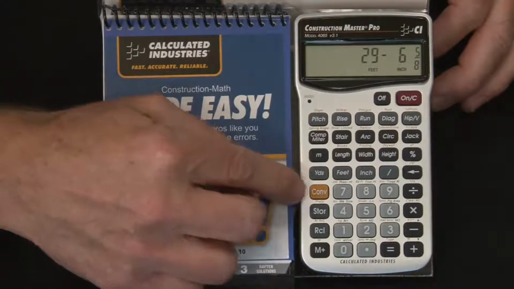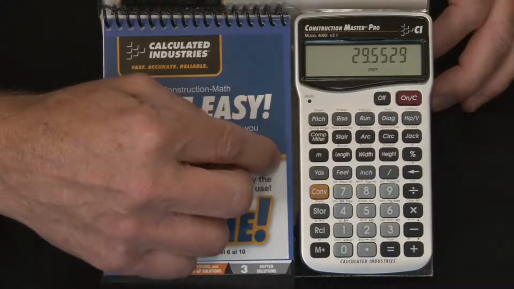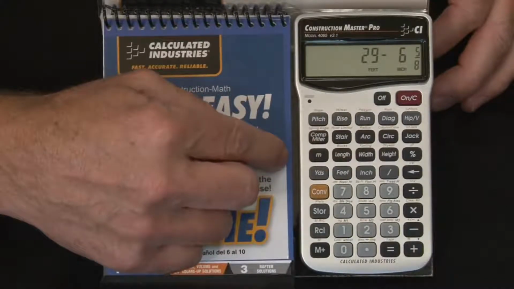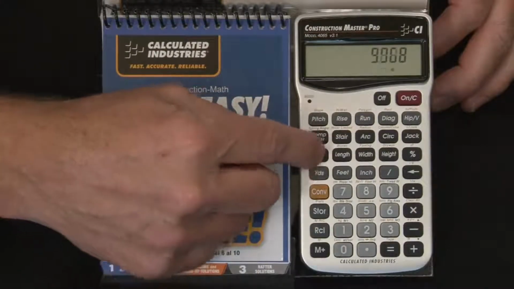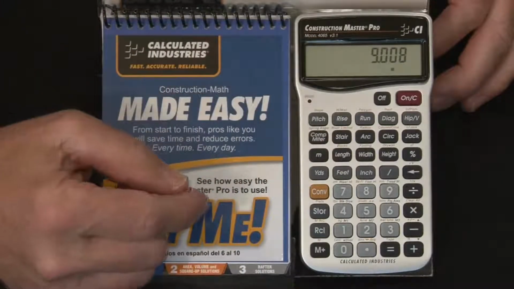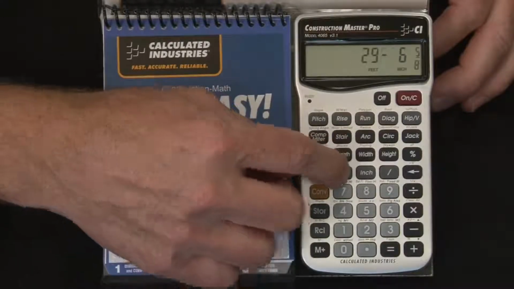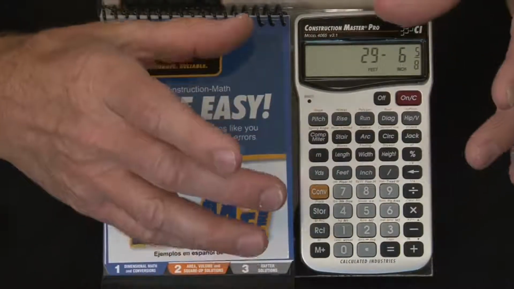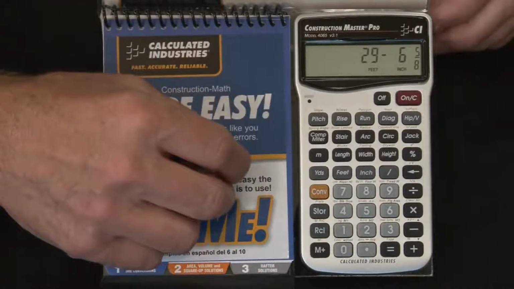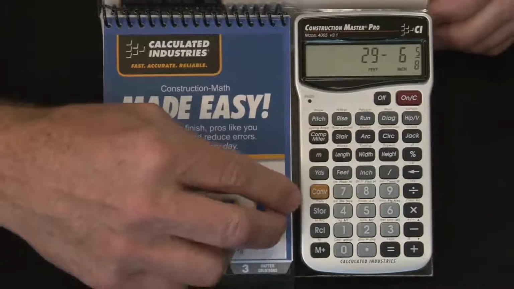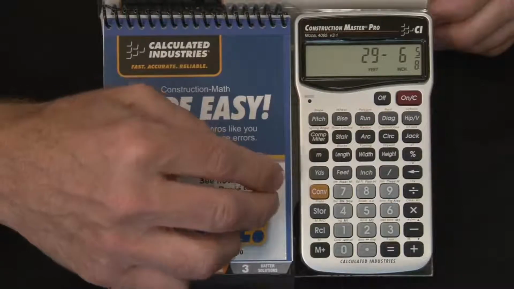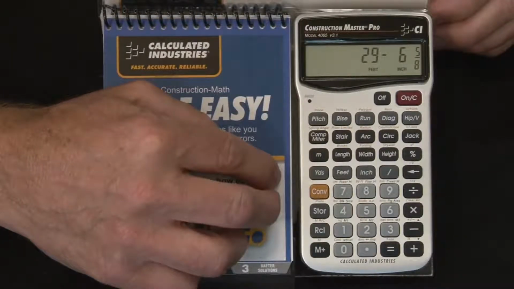If you'd like another format, hit convert feet. There it is in tenths and hundredths. Back to feet-inch fractions. You have inches and fractions, inches and tenths, yards, meters, and you can do centimeters and millimeters too. You can do these conversions in linear values, square areas, or cubic volumes. There's also built-in weight functions and weight per volume conversions. Solves all your on-site conversion needs quickly, simply, and accurately.